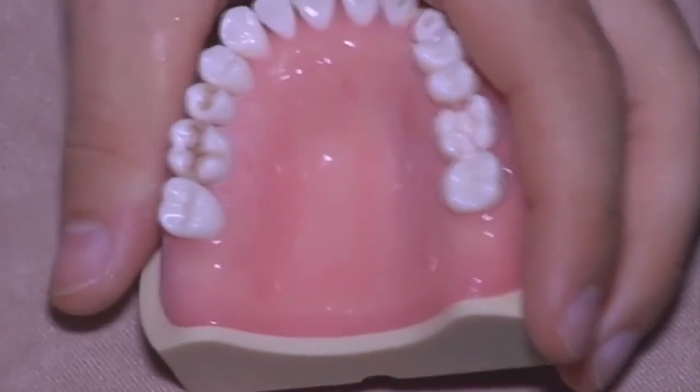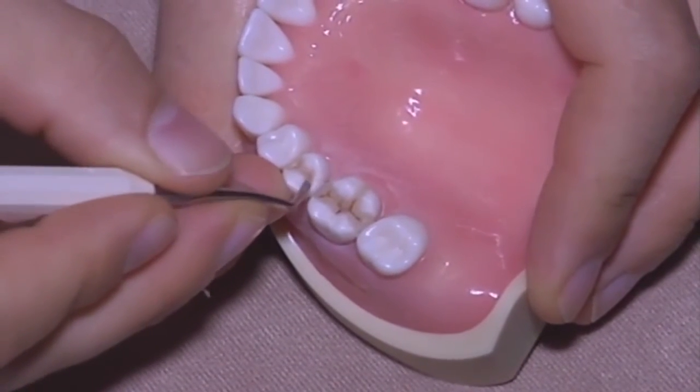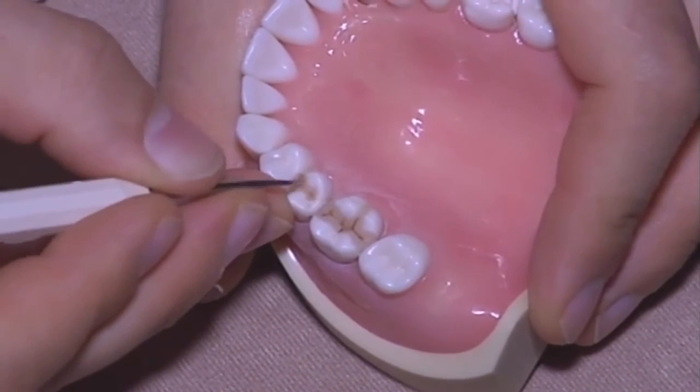Here we are. So this is a simple step-by-step procedure to perform 2 restorations or 1 restoration.